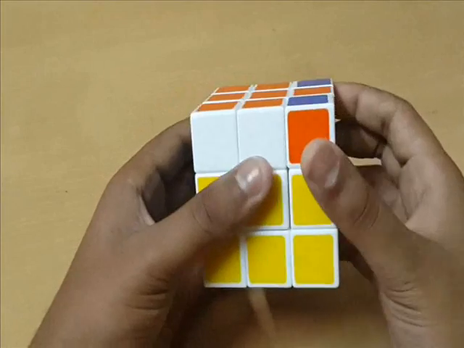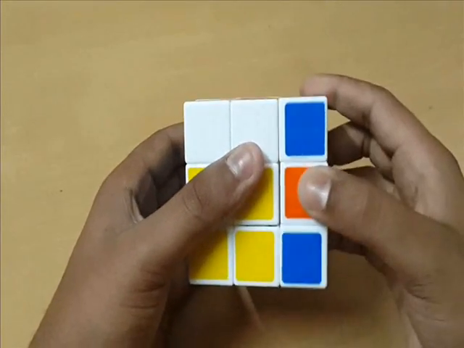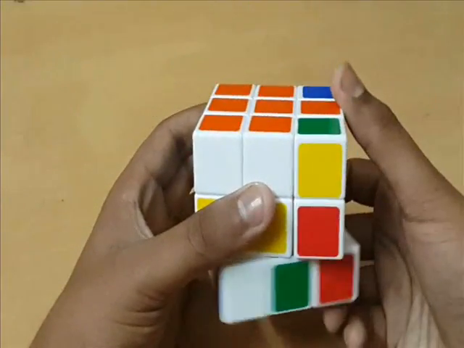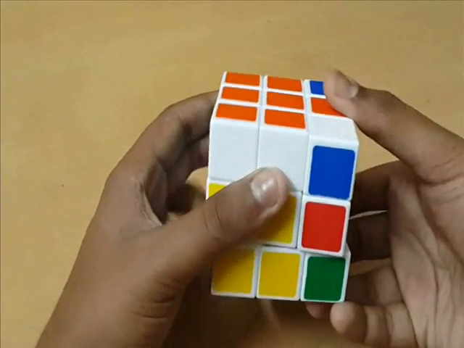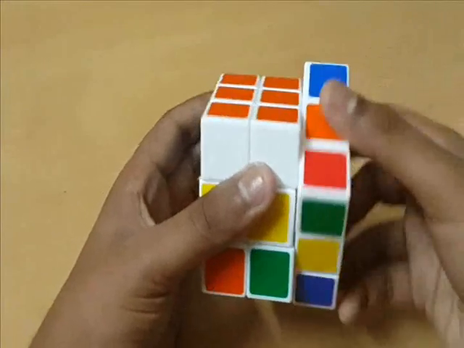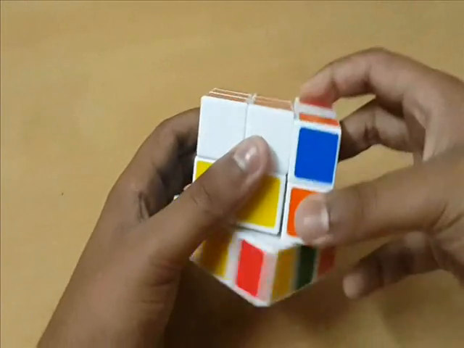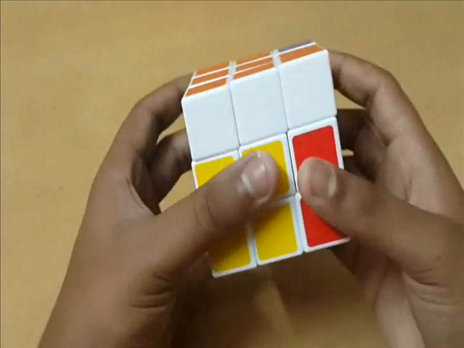So now you got an unmatched corner. Do the same algorithm R' D' R D, repeated as before.